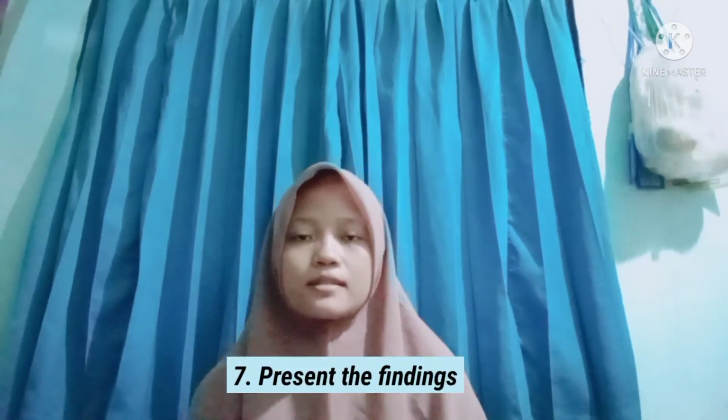Okay, it means in this step, the researchers write descriptions of what the participants experienced of the phenomenon, and they also write descriptions of the context or settings that influence how participants experience the phenomenon. And for the last one, it is presenting the findings.